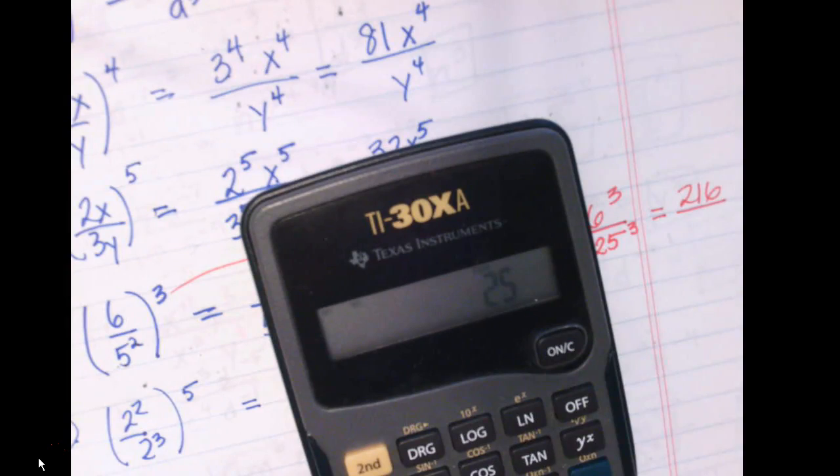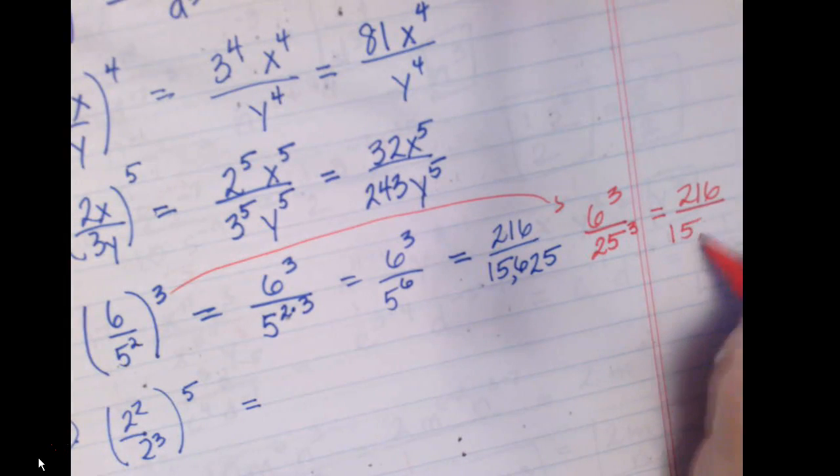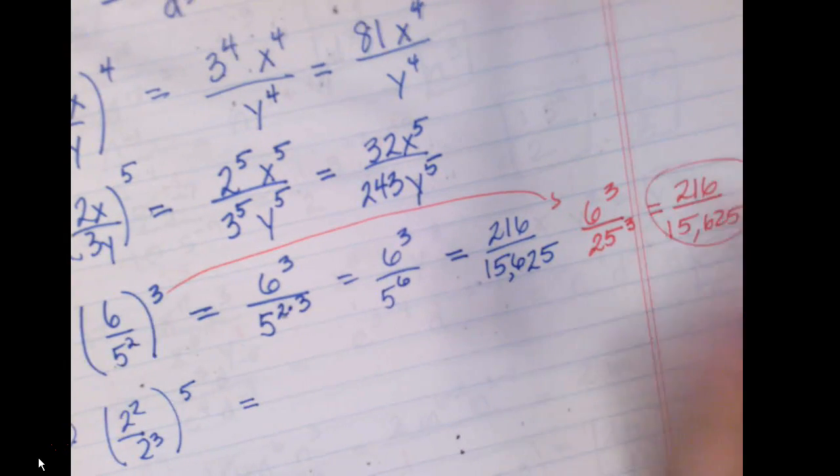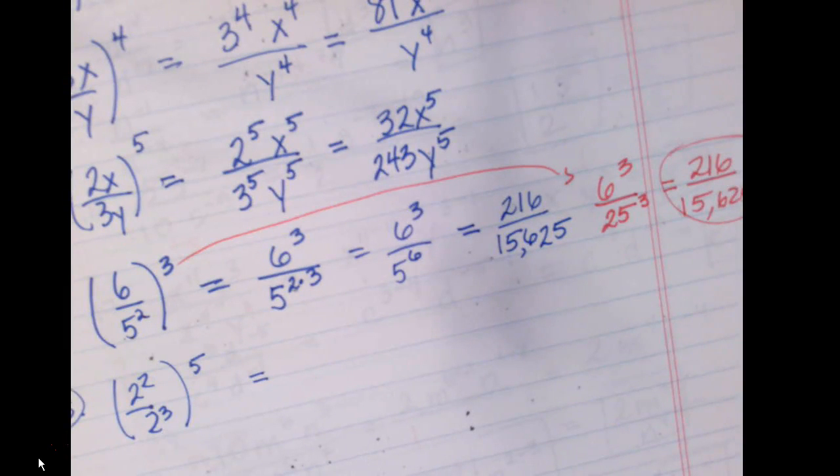So let me prove that. 25 to the third power, 15,625. So you still get the same answer. And so you kind of have those same options here with number 38.